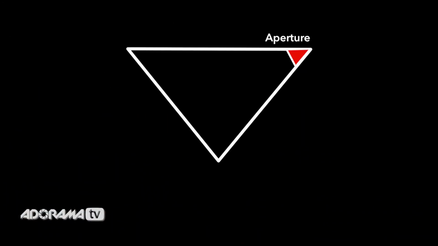Now, the exposure triangle is made up of three things, and these three things never change. So once you have these down, you're going to be good to go forever. So don't fret. It's very, very simple. In the exposure triangle, we have the aperture, the shutter, and ISO. And these three things work together to give us a perfect exposure.